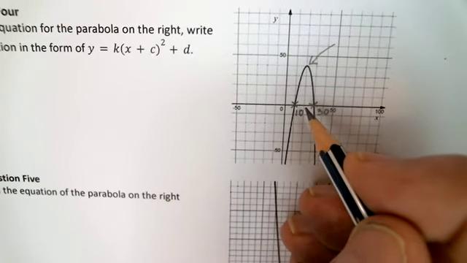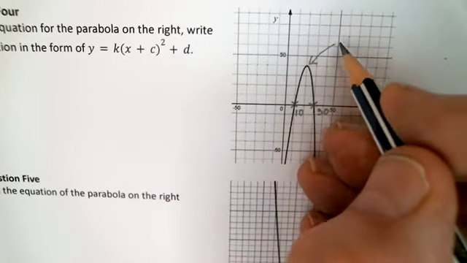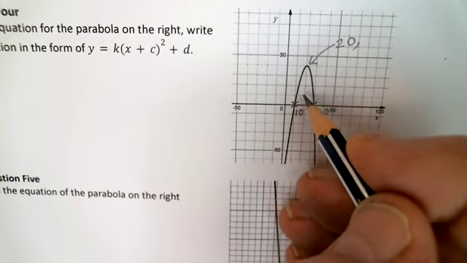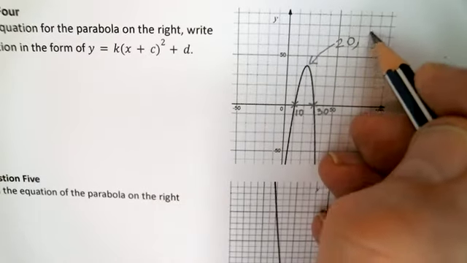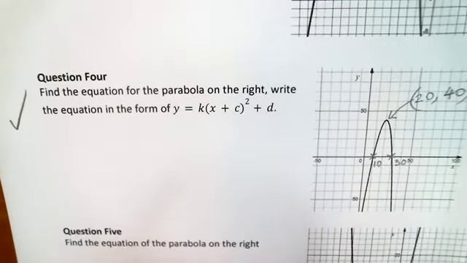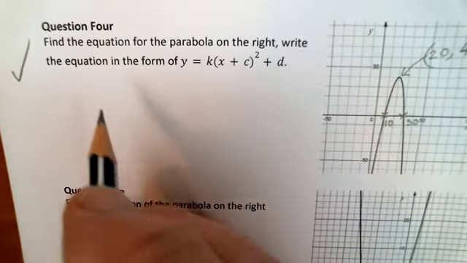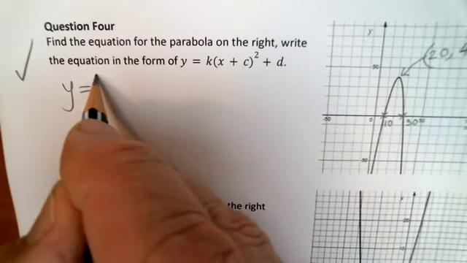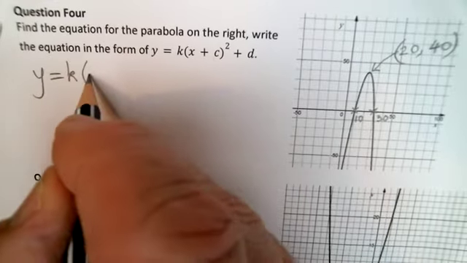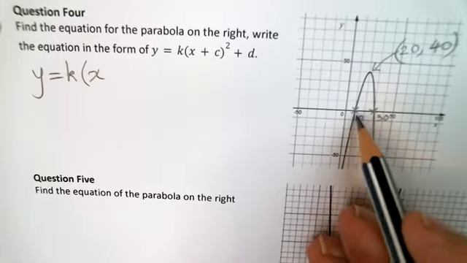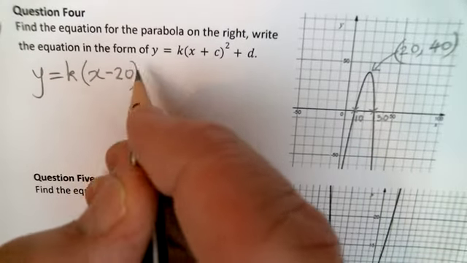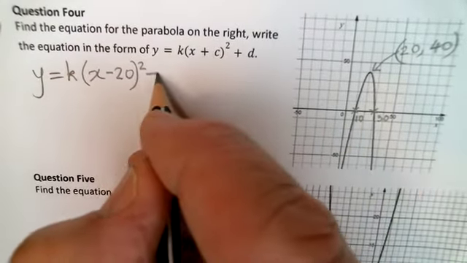But this one here is 20 along. So it's 20, comma, how many up is it? 10, 20, 30, 40. 20, comma, 40. There it is. So let's see if we can populate this with this information. We're going to have y is equal to a, and we'll just put the basics in first. We've got an x. Because it's to the right, it's going to be x minus 20, all squared, plus 40. There it is.